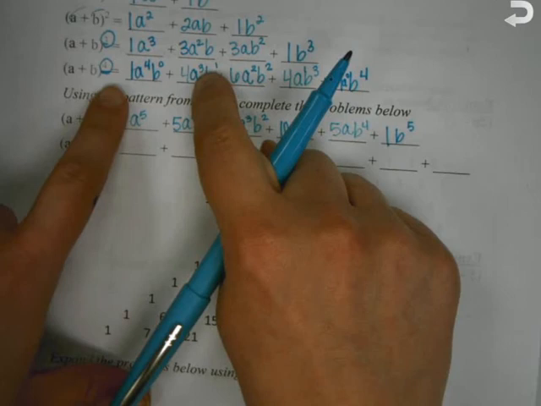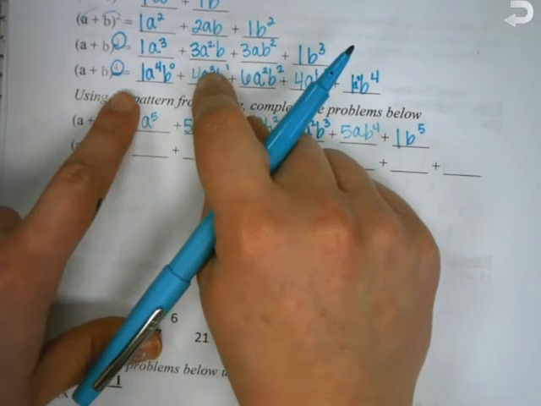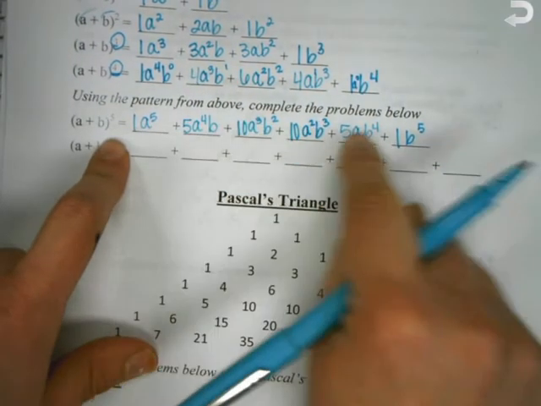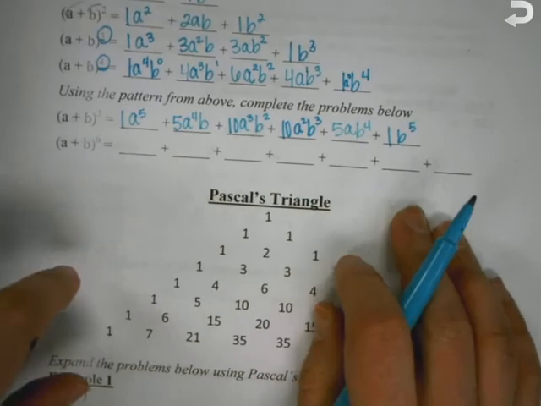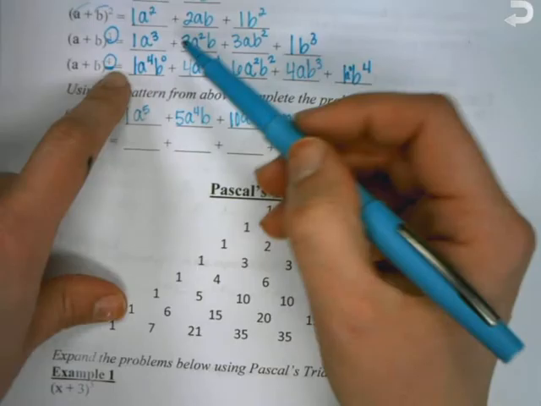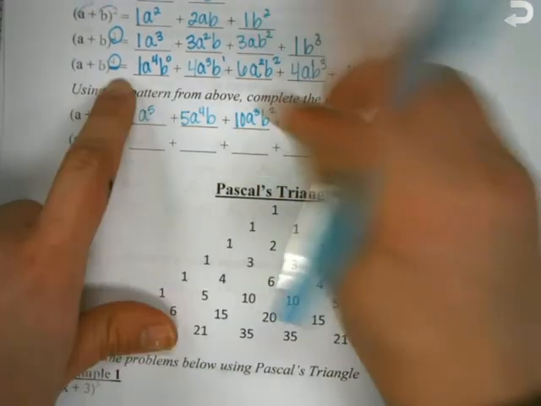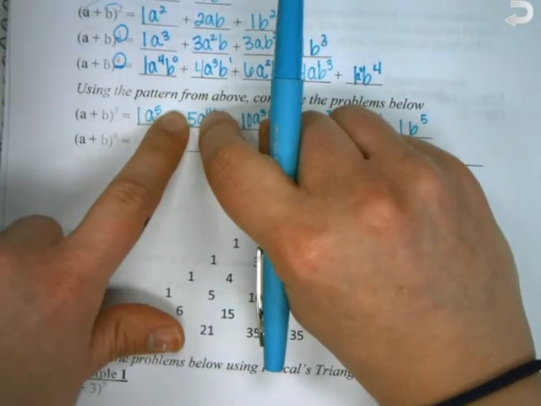Yeah, right, which we get by adding each of the coefficients from before. 1 plus 4 gives me 5. 4 plus 6 gives me 10. 6 plus 4 gives me 10. 4 plus 1 gives me 5. And our outsides are always 1.